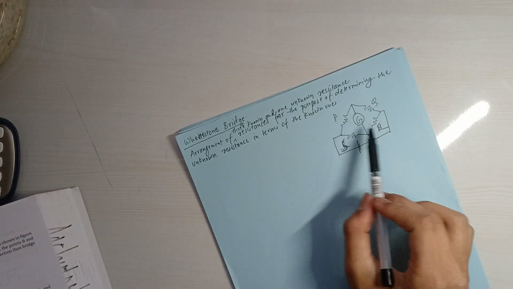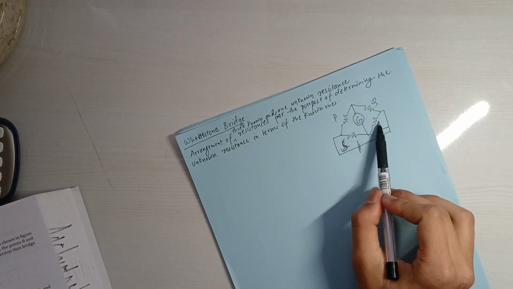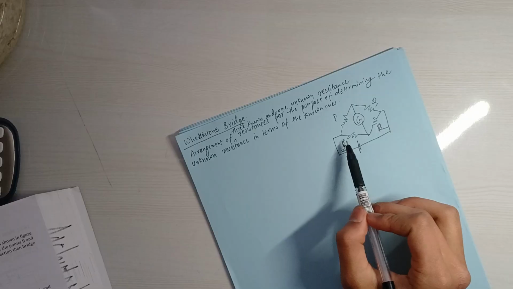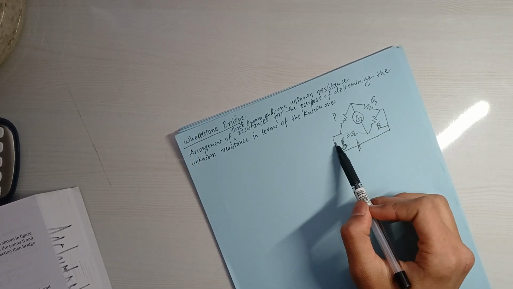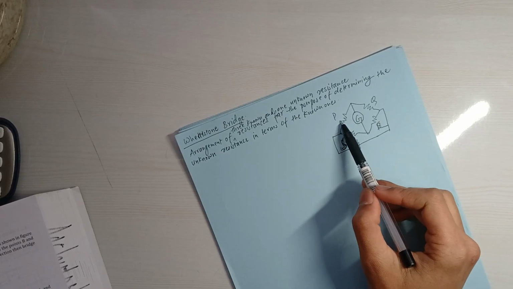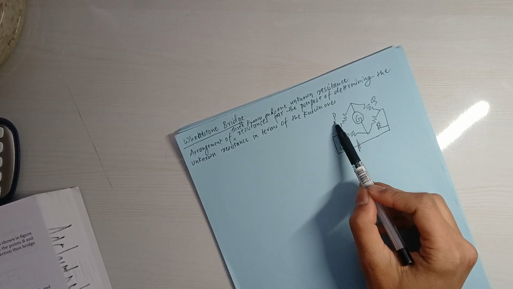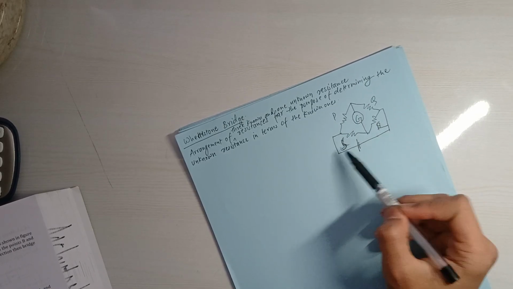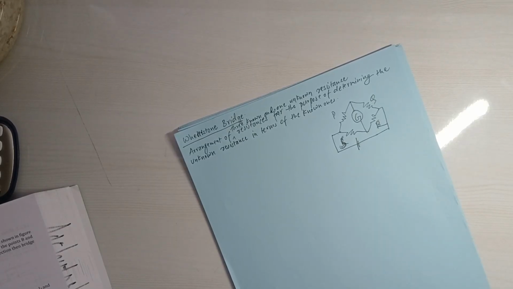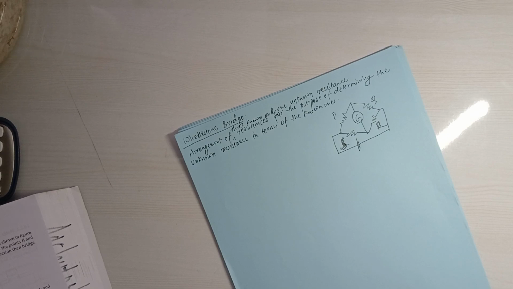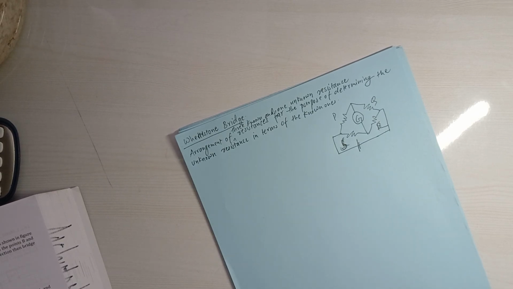That means PR will be equal to QS. So that will give us P by Q equal to S by R. That is the balanced condition of the Wheatstone bridge, and that is also the principle of Wheatstone bridge. And we are also going to prove it all today, right now.